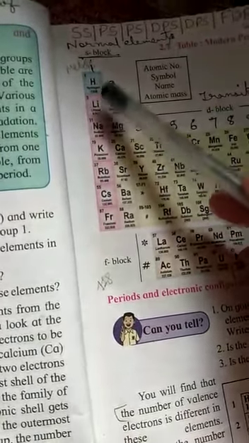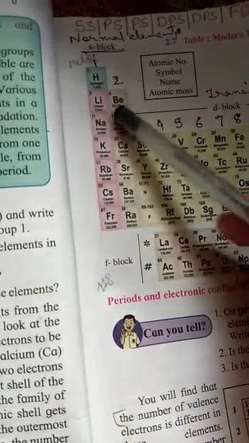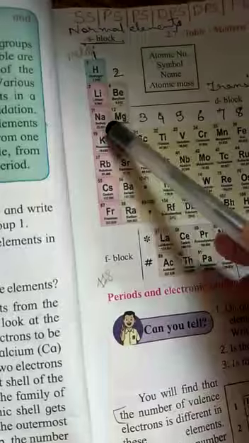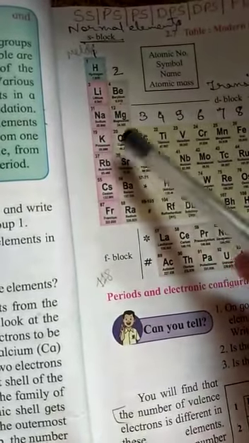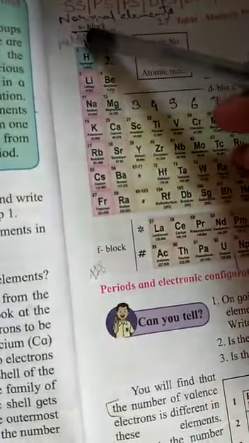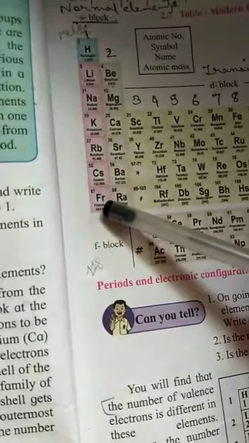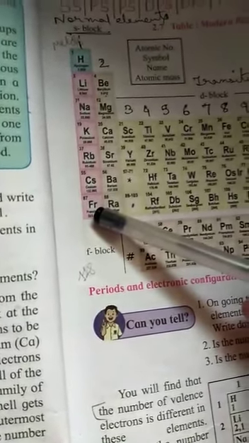Atomic number of lithium is 3. So electronic configuration is 2, 1. Sodium 11, 2, 8, 1. Potassium 19, 2, 8, 8, 1. So what are you seeing? As we move down in a group, number of shell, or you can say number of orbit, increases by 1.